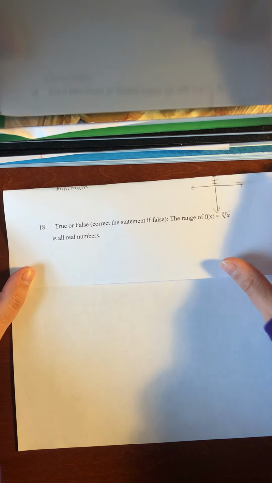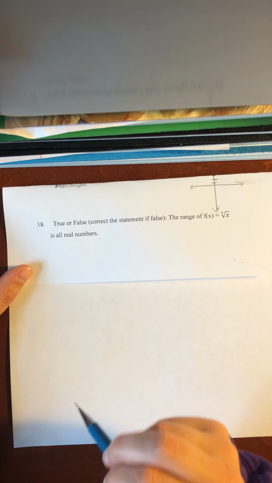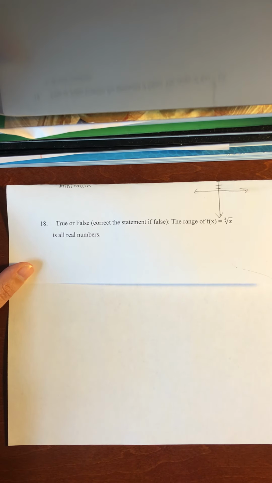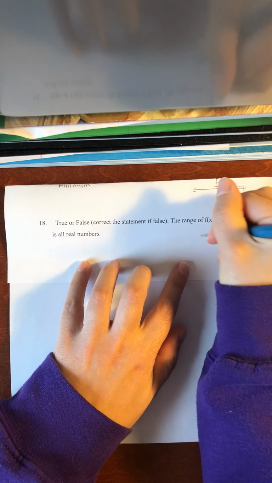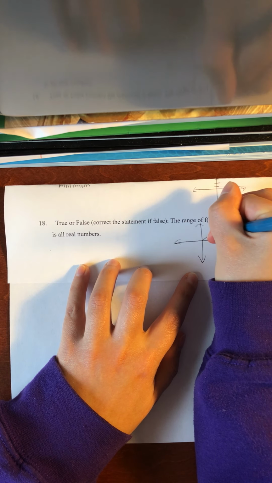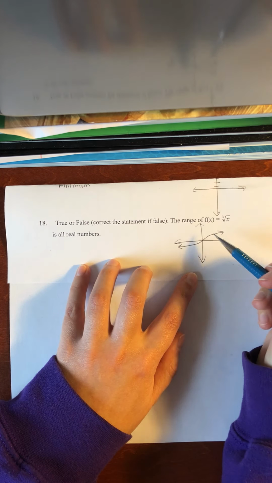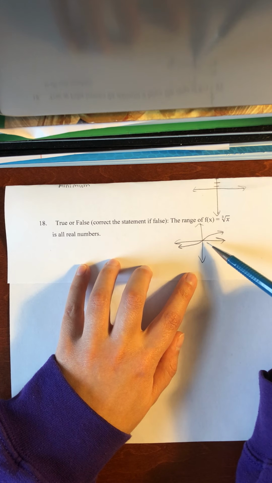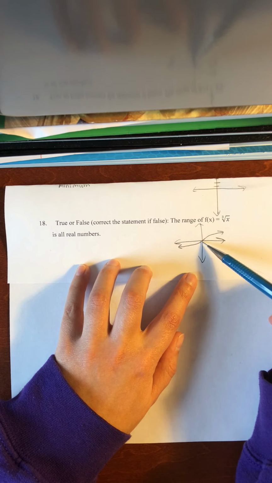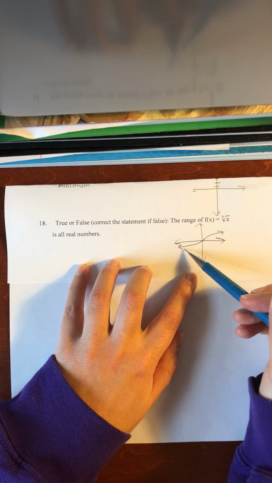All right, next, true or false? Correct the statement if false. The range of f(x) equals x cubed, the cube root of x, is all real numbers. Okay, so the cube root of x looks like this. The range is all real numbers, so that means it's going from positive infinity to negative infinity, which is true. Your y values are going to keep going up and up and up, and they will keep going down, down, down. So that is true.